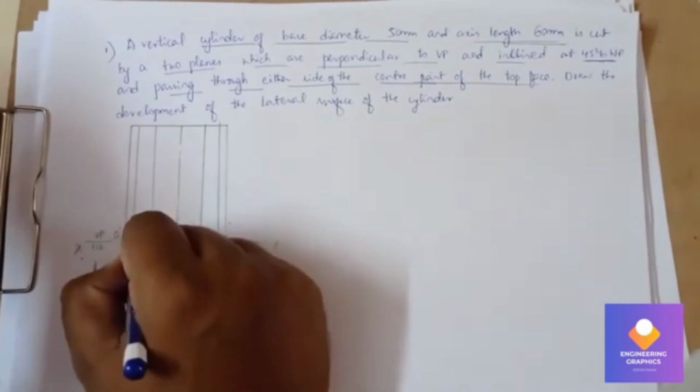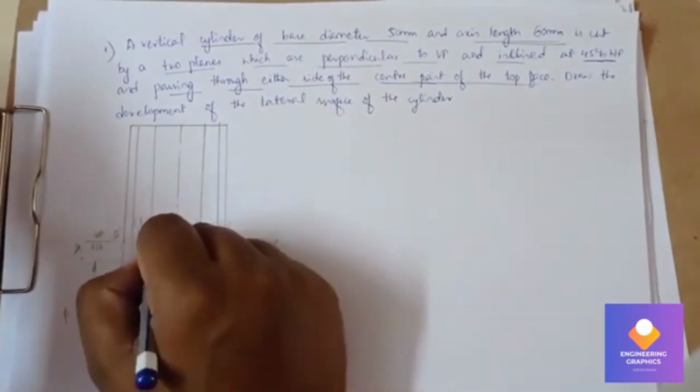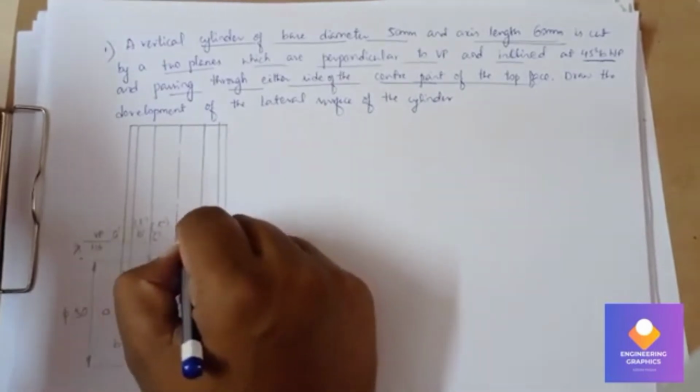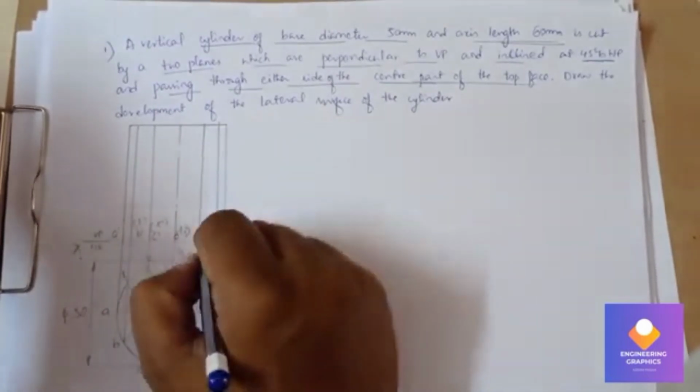You can mention the naming in the front view. The faces which are visible are written without brackets, and the faces which are not visible are written within brackets.